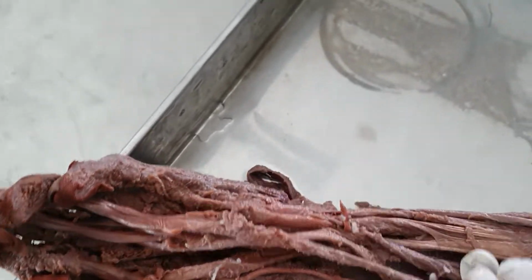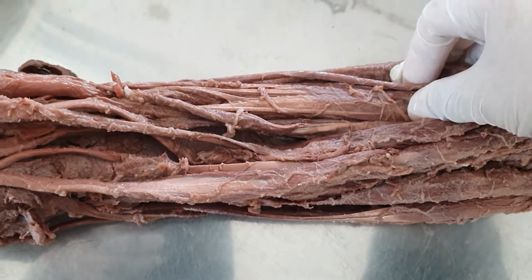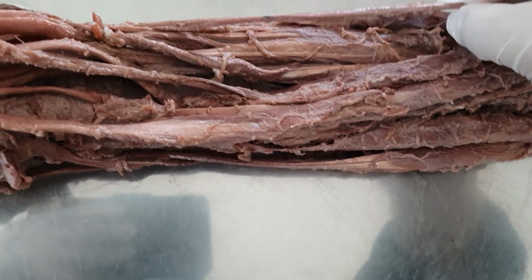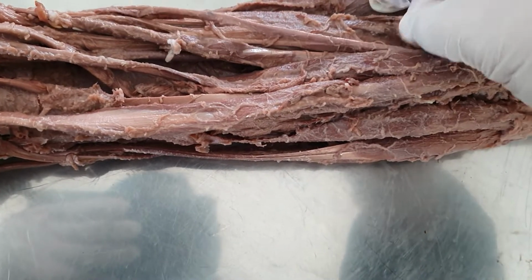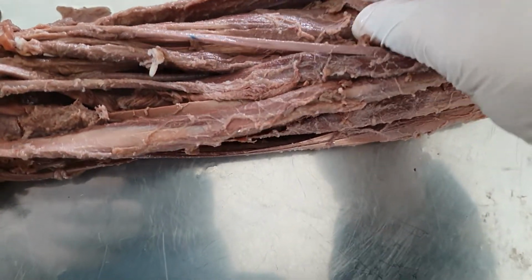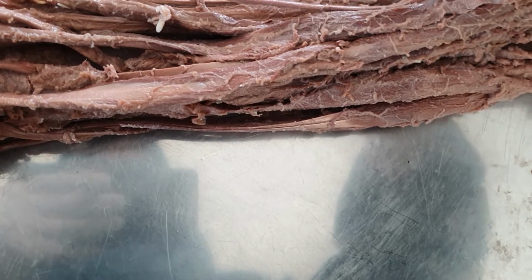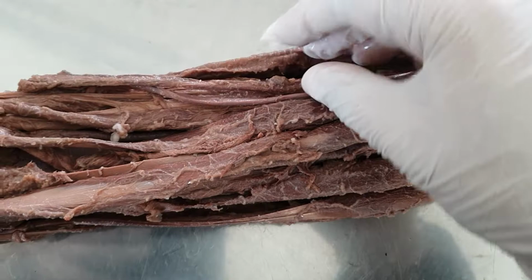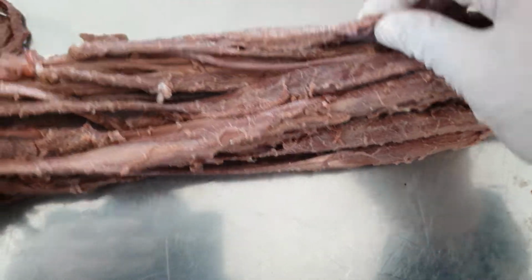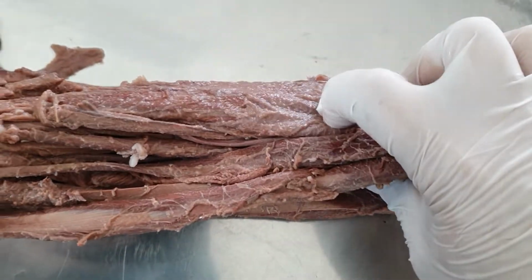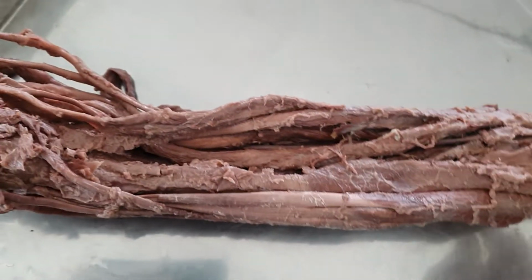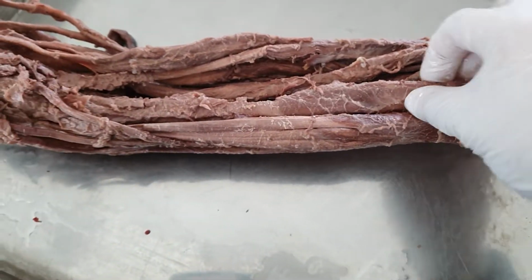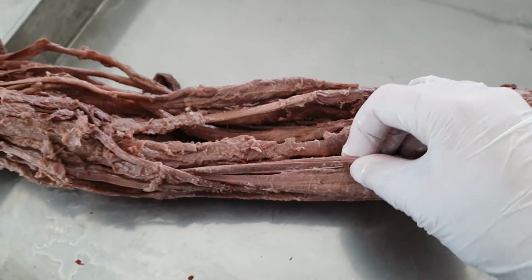Okay, under the cover of flexor carpi ulnaris, this is the ulnar nerve, and this is the ulnar artery. This was the flexor carpi ulnaris.